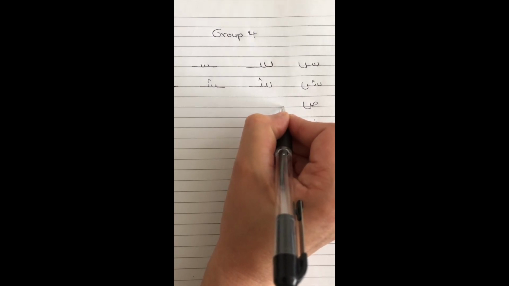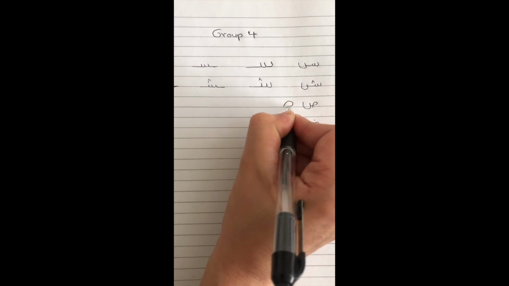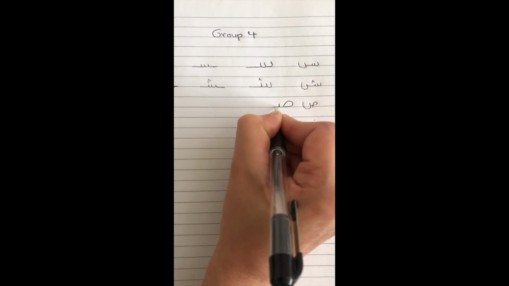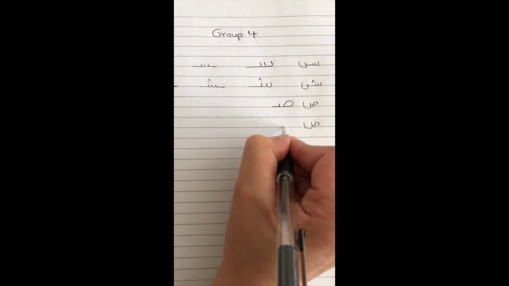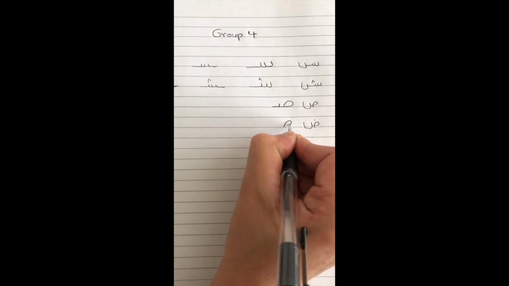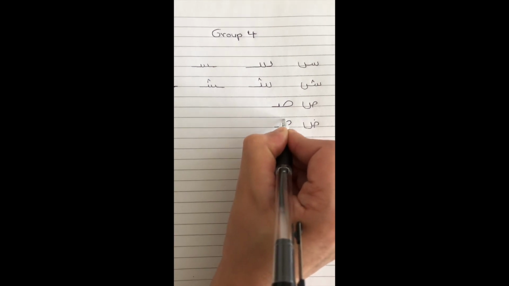It starts narrow and then gets wider. Again, an oval shape starts narrow and gets wider. One more time.